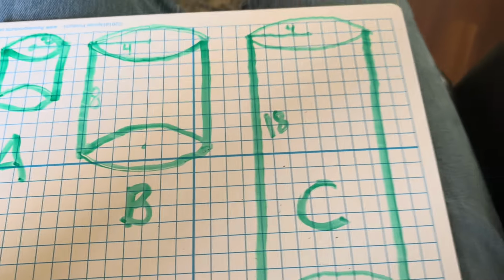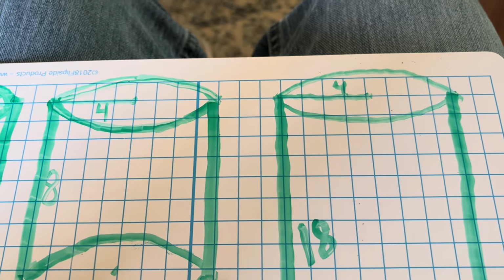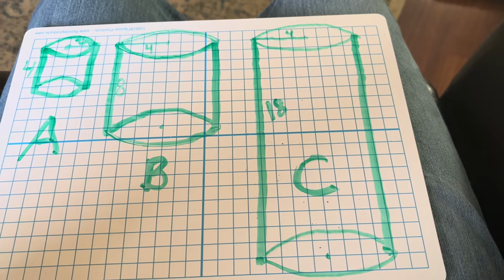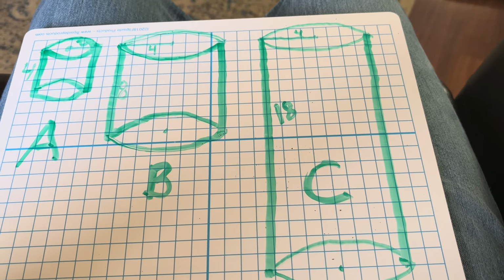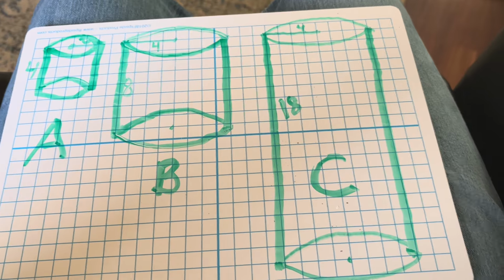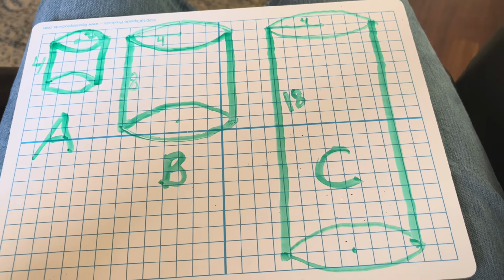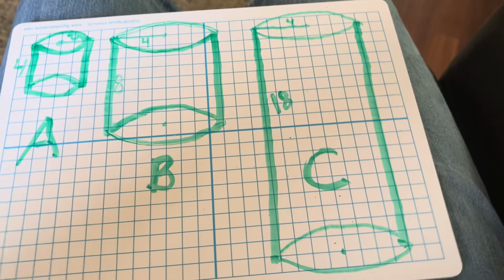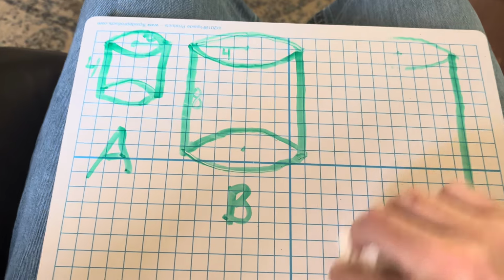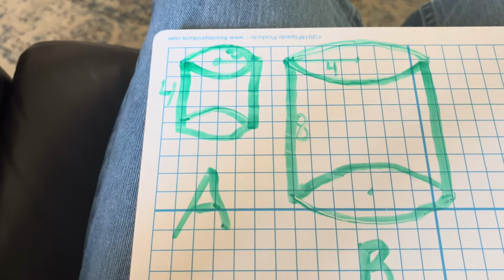If we look over here at C, C has the same 4-unit radius that B does, but its height is 18. It's much taller proportionally than it is wide when compared to A and B. C looks more like a Celsius can than A and B do. So C is not similar to A and B because its parts do not fall in the same ratio as A and B do. So let's just get rid of C here. Goodbye, cylinder C. So we're going to concentrate on A and B here.